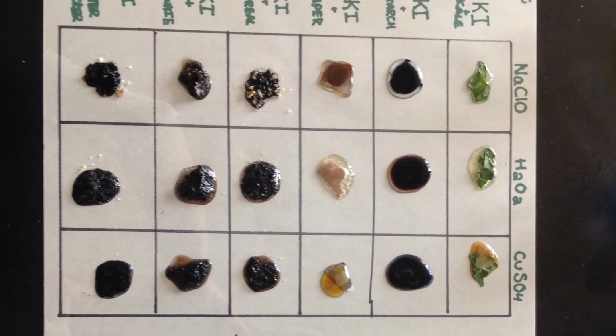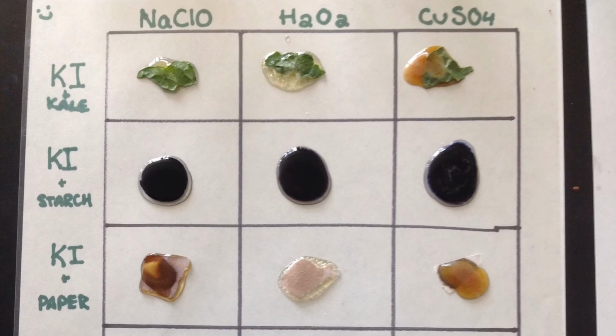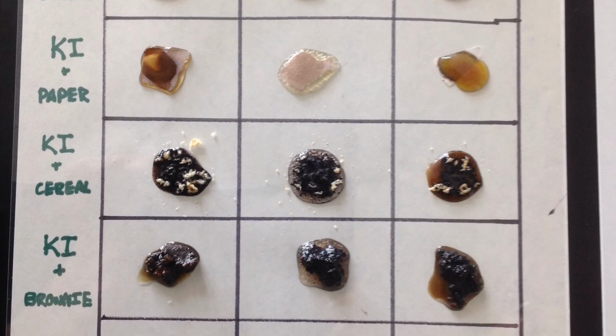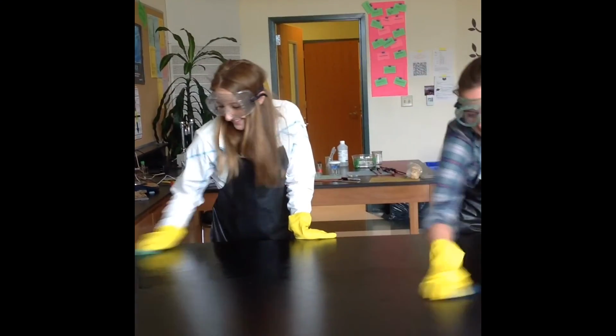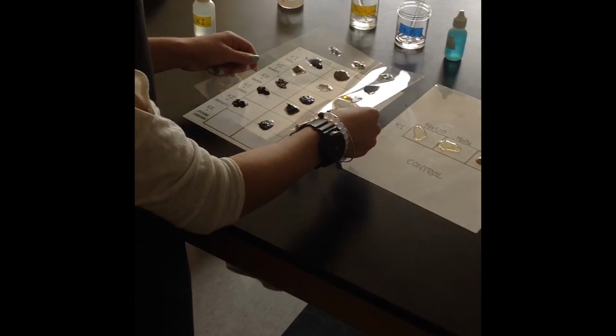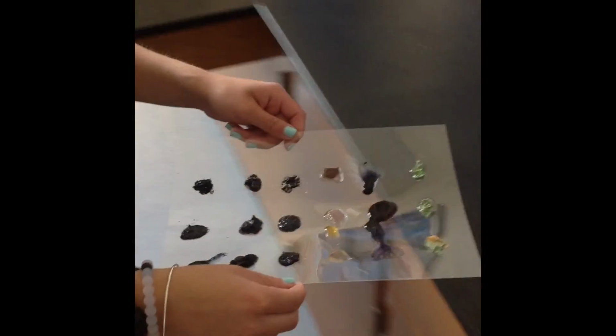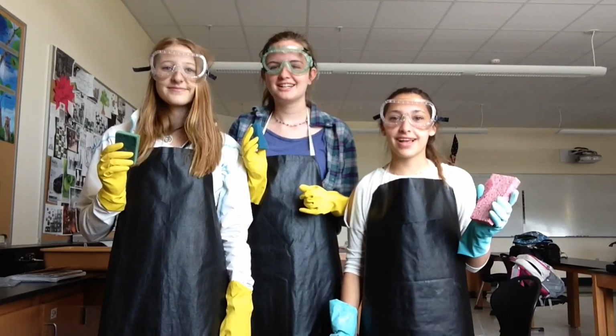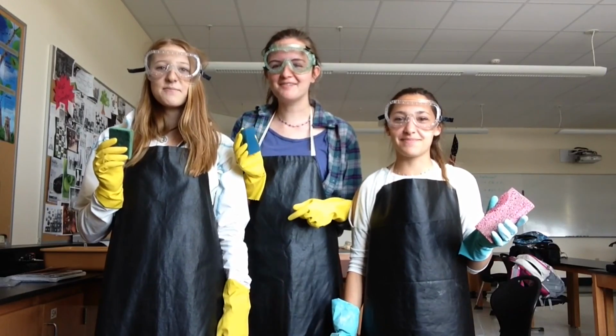We use the chemical changes to solve a problem, since when the substance and the liquid turn black, we know it contains starch. Make sure to sponge down the station and all substances can be poured down the drain. A clean lab is a happy lab.